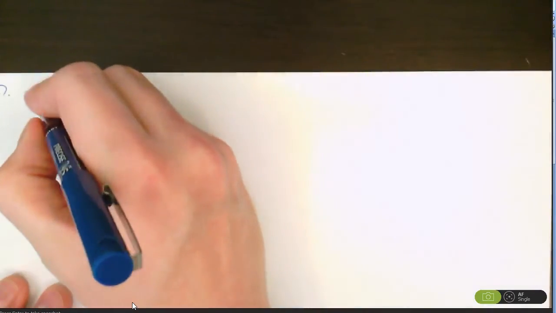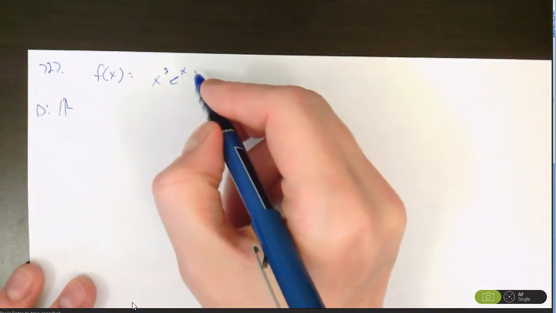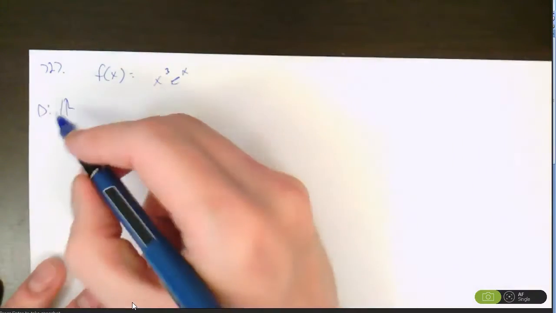Okay. Now, for the last one for this part here, 727. We have f of x equals x cubed e to the x. So again, extrema for this. Well, the first thing I need to know is domain. And I can plug anything I want in for an exponent and anything I can cube. So domain's all reals.